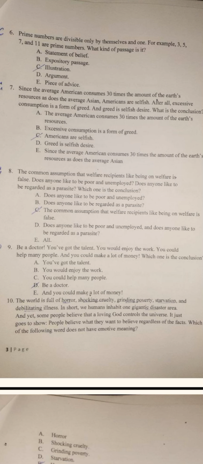Okay, illustration is an expression involving one or more examples that is intended to show what something means or how it's done. Okay. An expository passage is a kind of discourse that begins with the topic sentence followed by one or more sentences that develop the topic sentence. Okay, an expository passage always has a topic sentence, so statement of belief, argument, and piece of advice are not the correct answer. So here the correct answer is what? Illustration. Okay. Question number 7.